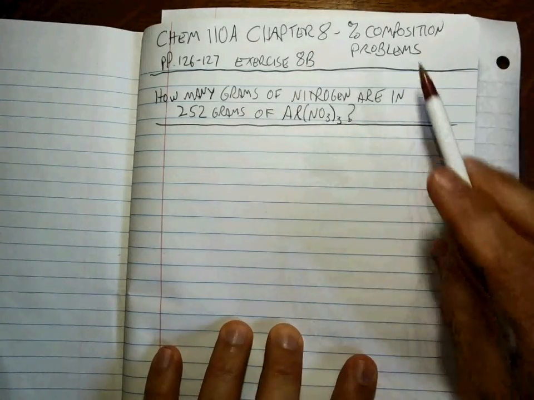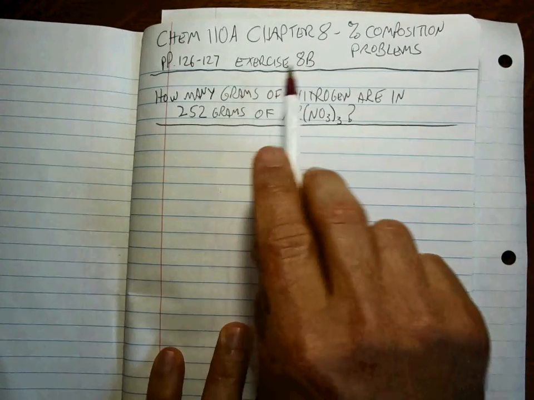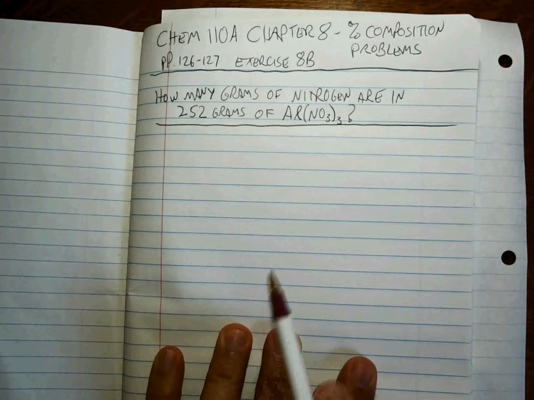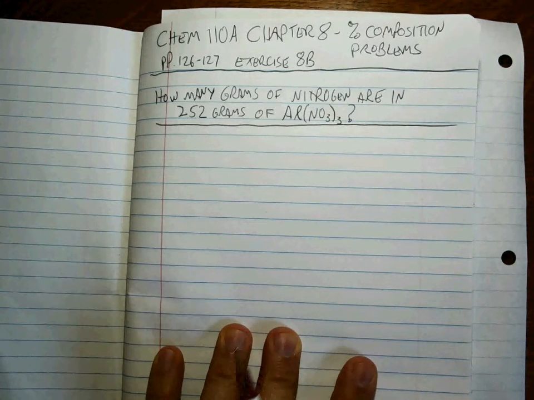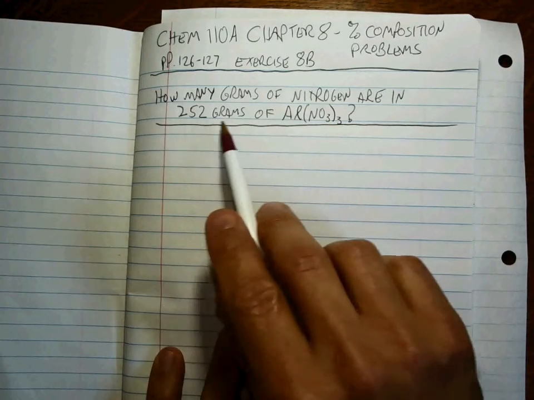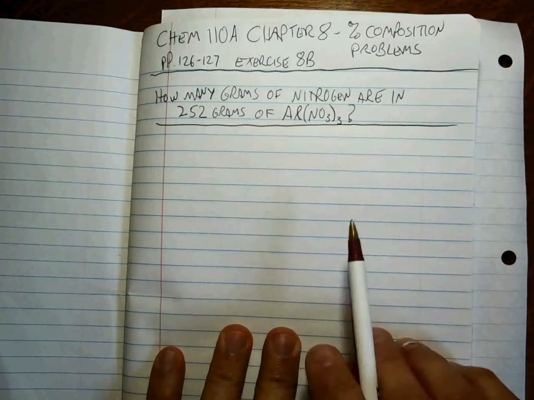Okay, back to Chapter 8, percent composition problems. This is for exercise 8B. This is a great problem that you'll probably see a lot more in Chem 115 than you will in Chem 110. How many grams of nitrogen are in 252 grams of aluminum nitrate?